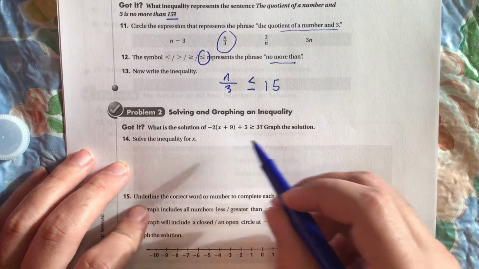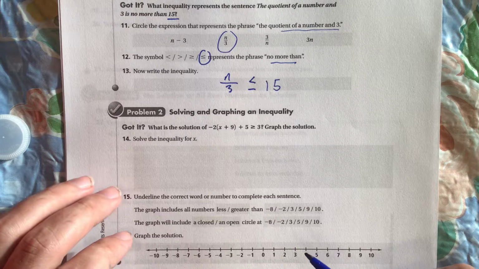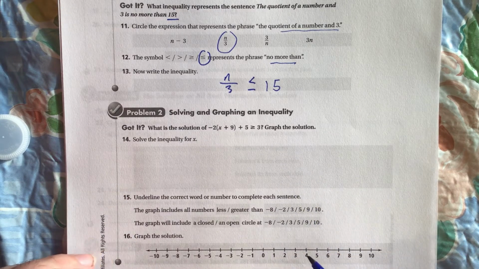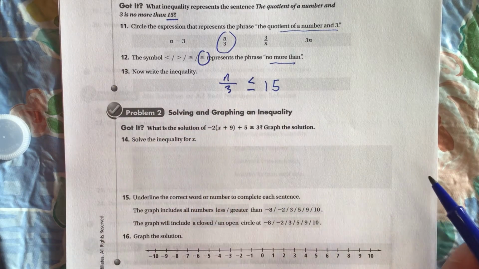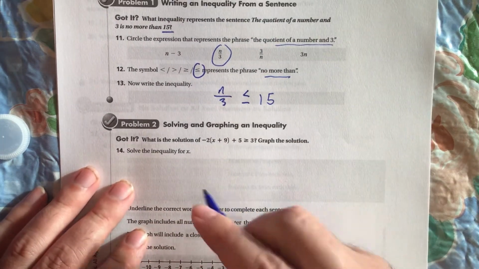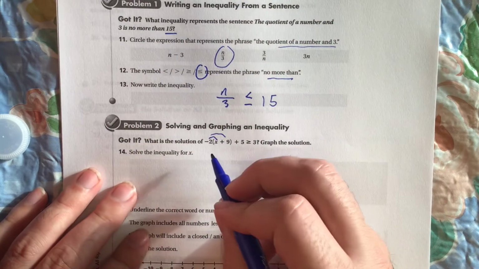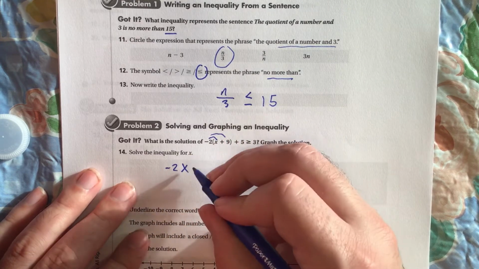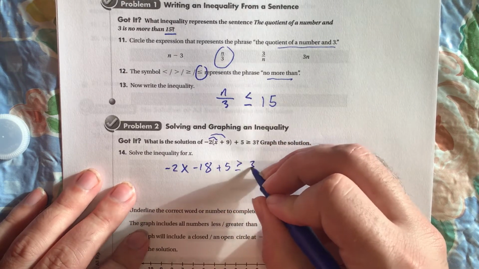Got it. So now we can solve inequalities. So pretty much, the rule of thumb is you just solve it how you normally do. The only thing you got to remember is if you ever multiply or divide both sides by a negative, that is that spot where that inequality flips. Okay, that's the only thing different between an inequality and an equation. So, what is the solution? Well, we have a distributive property here. So, negative 2 times x is negative 2x. Negative 2 times 9 is negative 18. Plus 5 greater than or equal to 3.